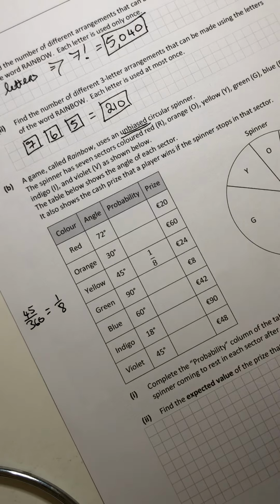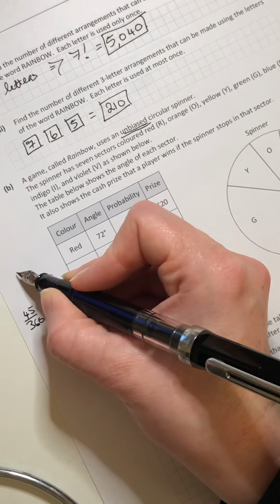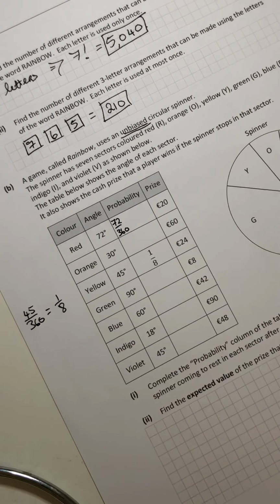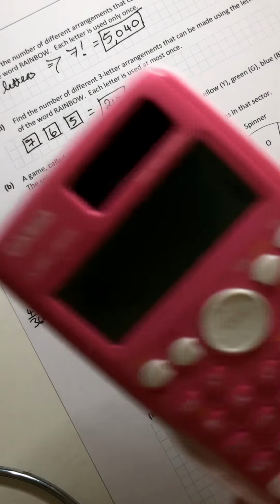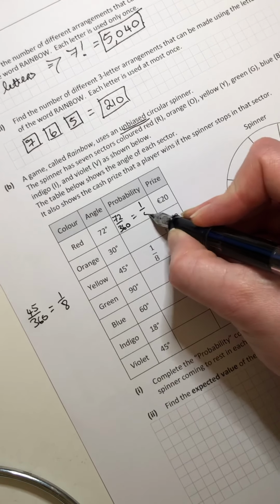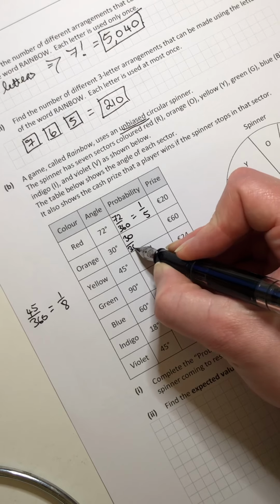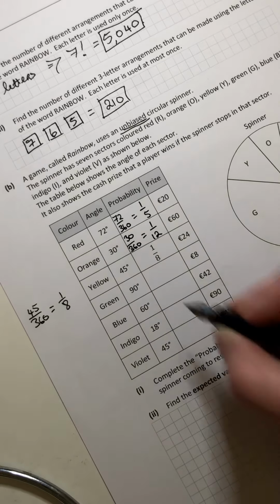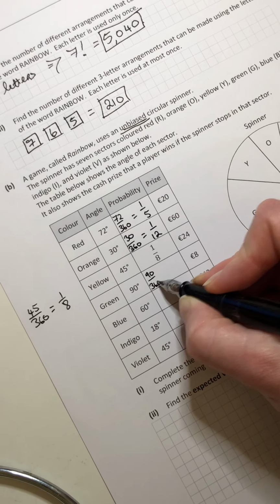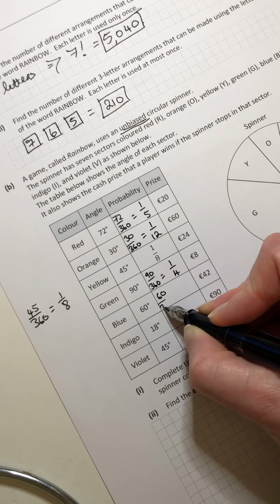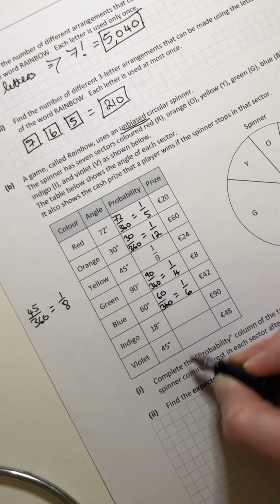It is 1/8. So then for this one, we're going to do 72 out of 360. And that is 1/5. So the probability here is 1/5. 30 out of 360 is 1/12. You can use the calculator, I just can do that one in my head. 90 out of 360, you know that a 90-degree angle is a quarter circle. That's a quarter. 60 out of 360 is 1/6.